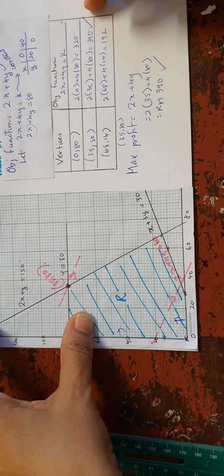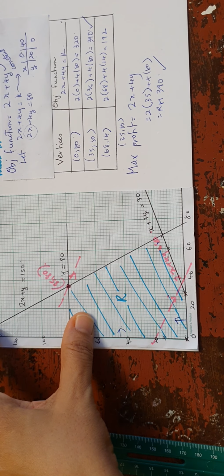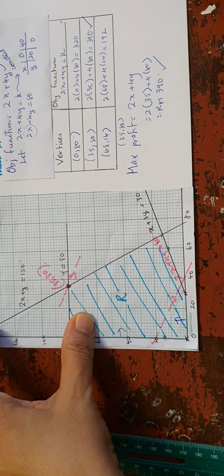Do you notice the value is the same? I hope you can follow. Try to practice and do more questions.